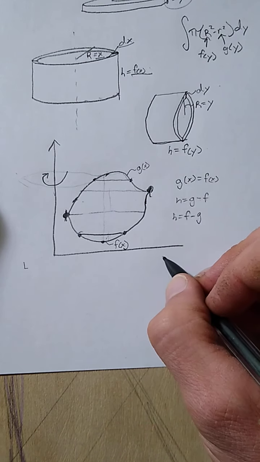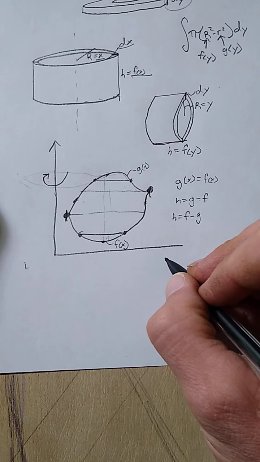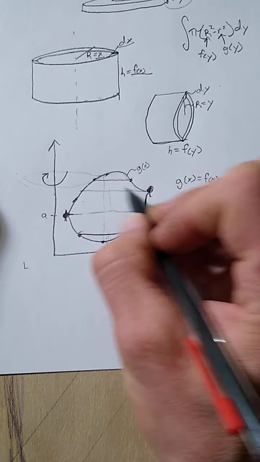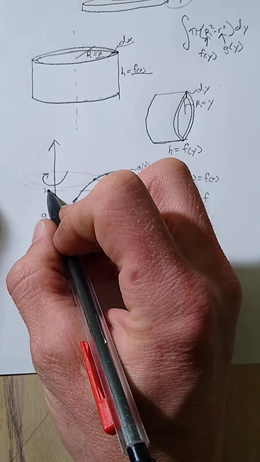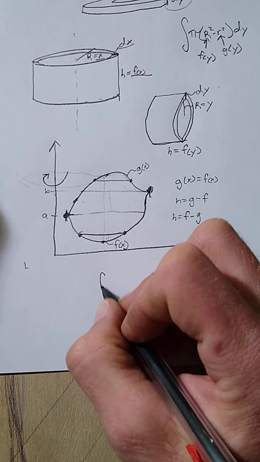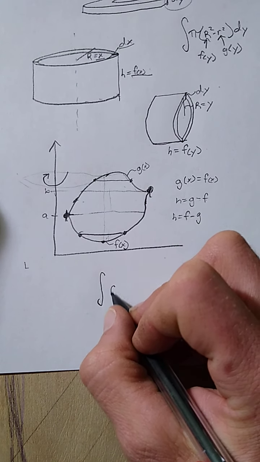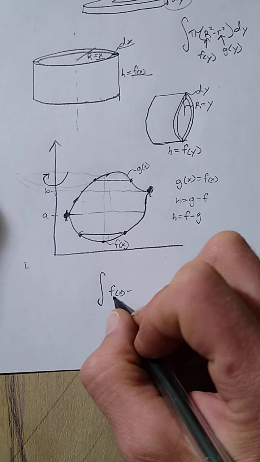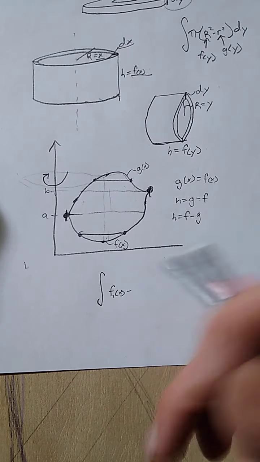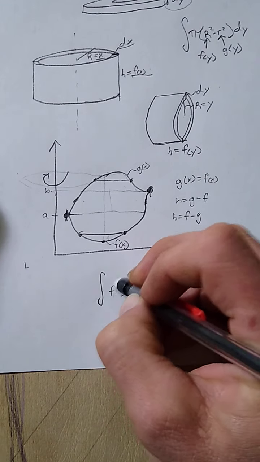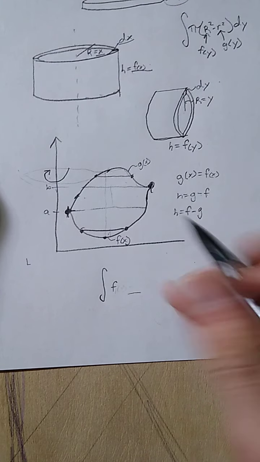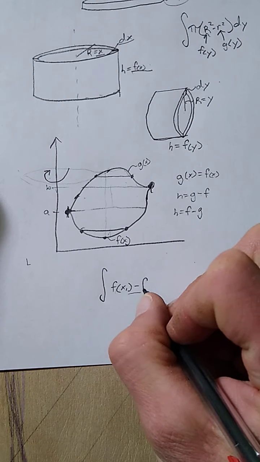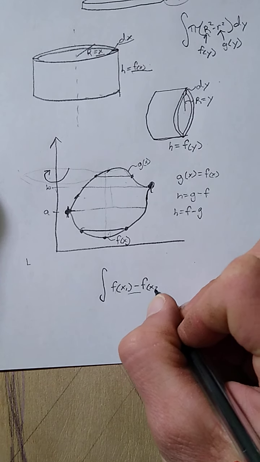So you can see that in order to integrate this with washers, I'm going to have to integrate, we'll say that this has the height A, and we'll say this has the height B. So then I have to integrate some f of x1 minus f of x2.